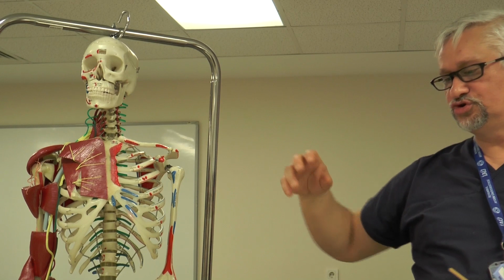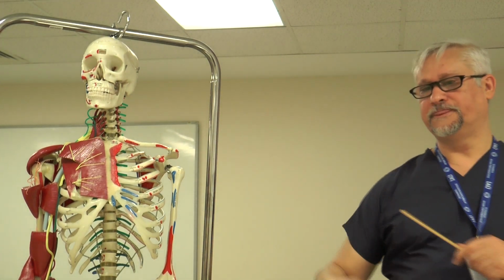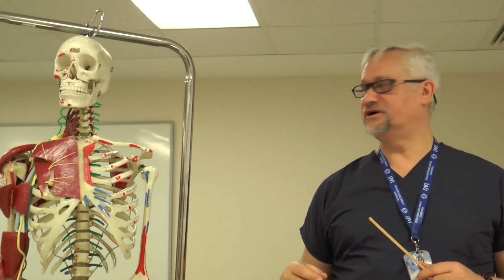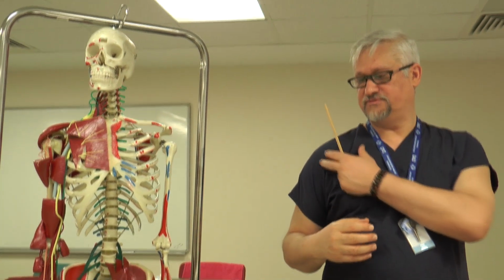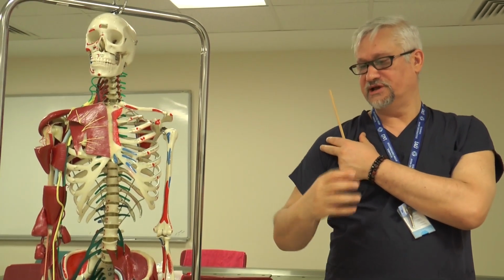So you're swinging your arm, and this is possible because the upper limb is a little bit away from your thoracic cage.